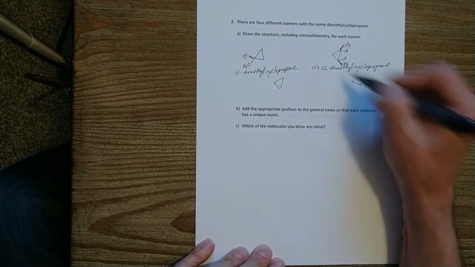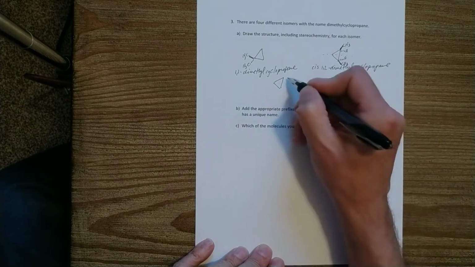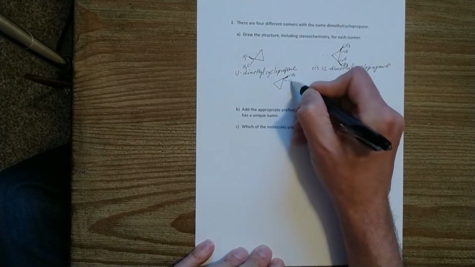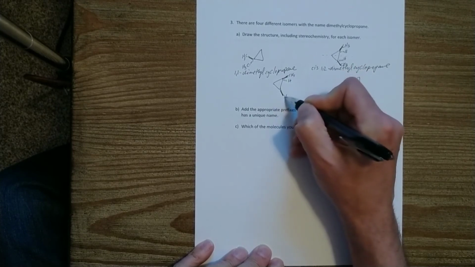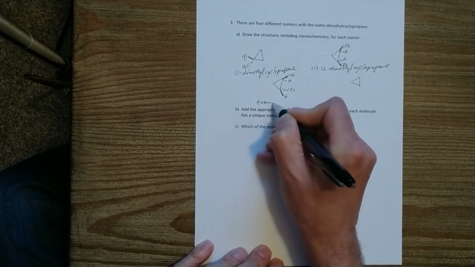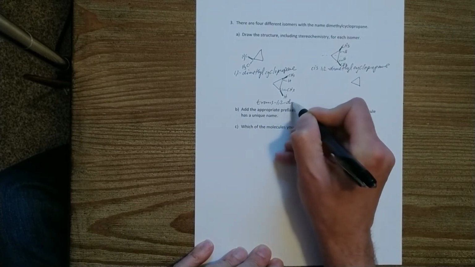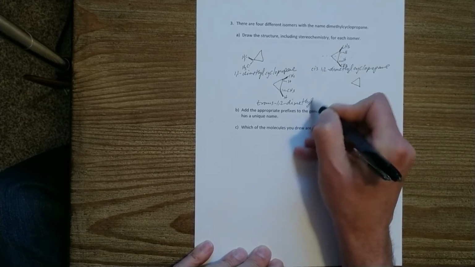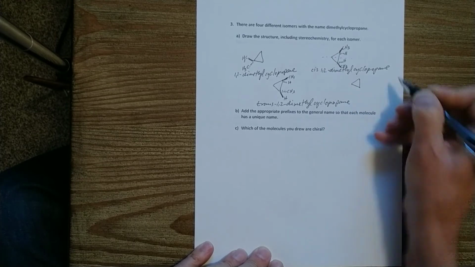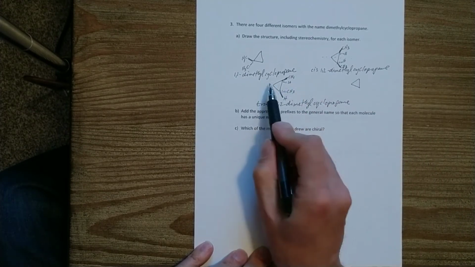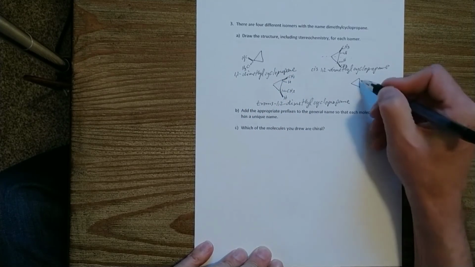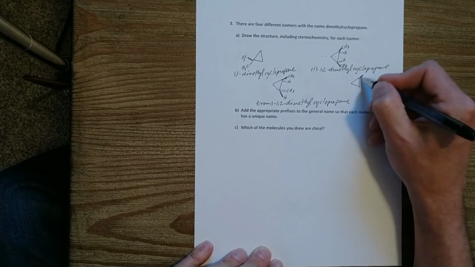Well, if we have the cis, we also have trans, right? So if this methyl group stays up and H behind, and then on the opposite one, the H is up and the methyl is behind, that's trans. Well, this one, notice that the two halves are not the same. This methyl is up and that one is back. So I can draw the enantiomer of this one as well.